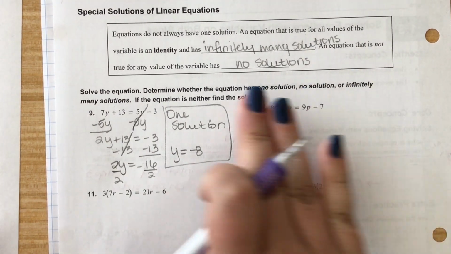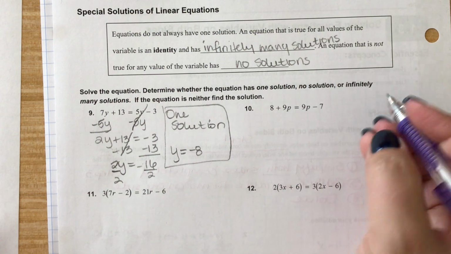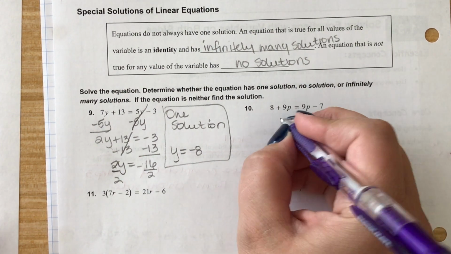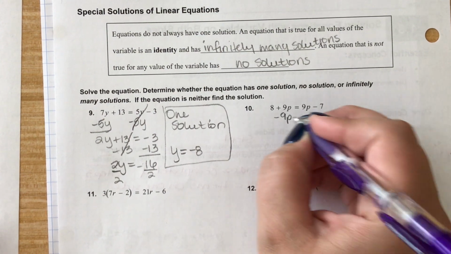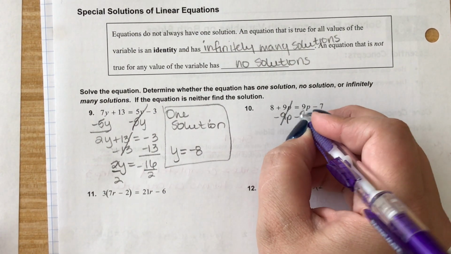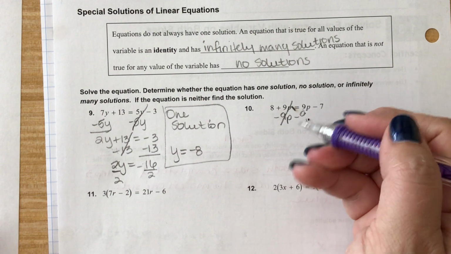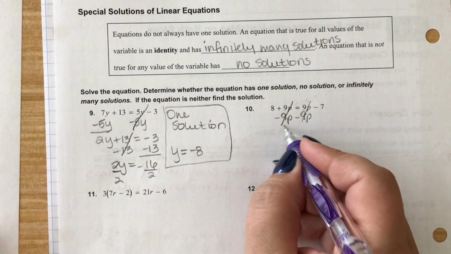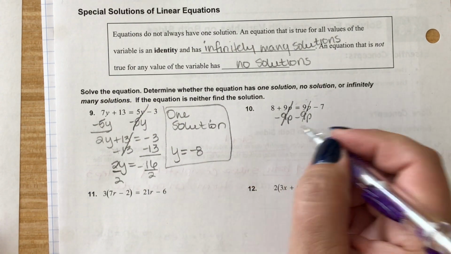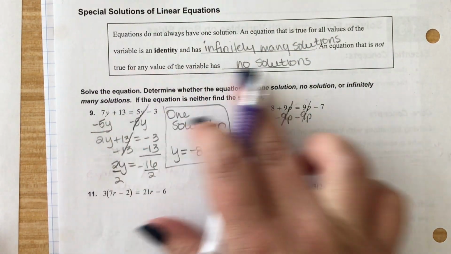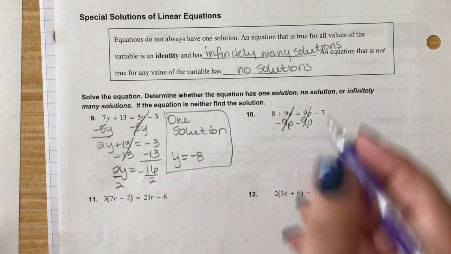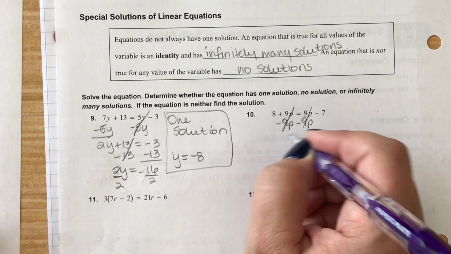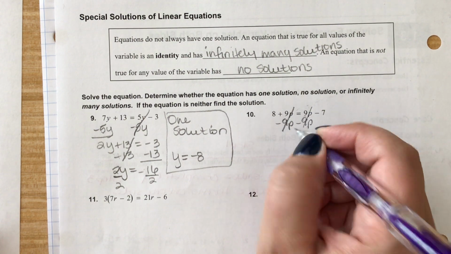I check to make sure both sides are simplified, and they are. I gather my variables. Right away I start to see that those variables are a match, so as I try to eliminate one, I will inevitably cancel both. I can't cancel one without canceling the other because they're identical. This is where I know it's going to be one of these special cases. As I try to cancel one and move it over, it's going to just cancel it on both sides.